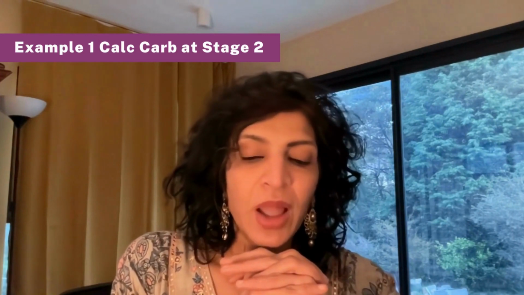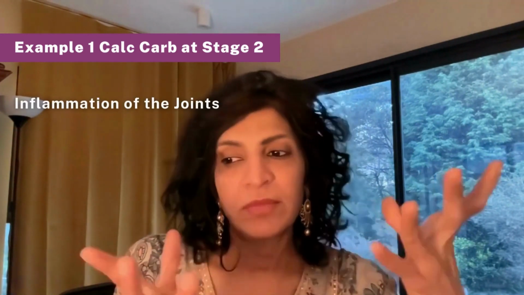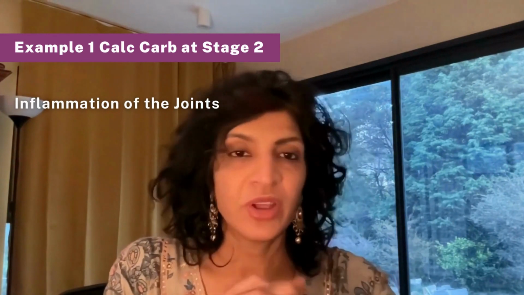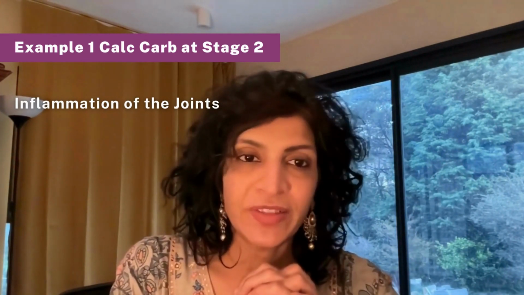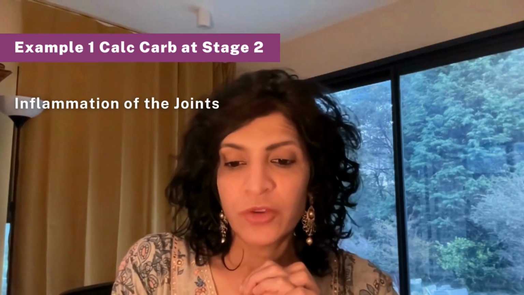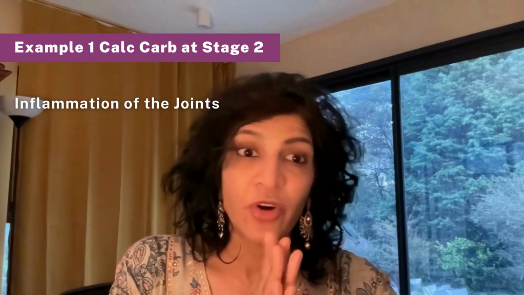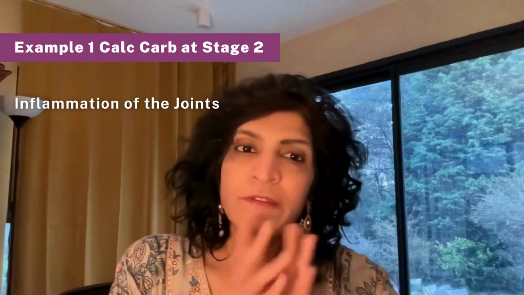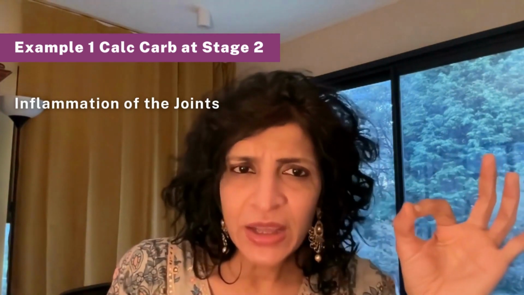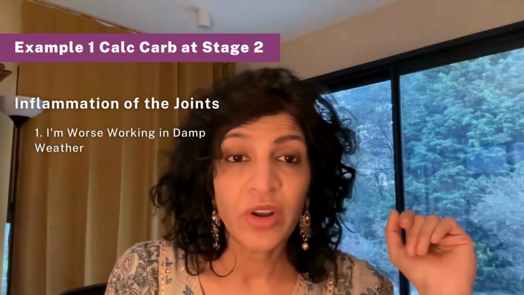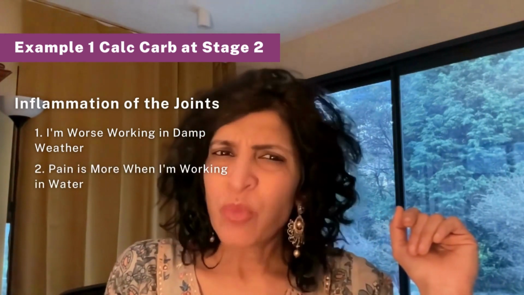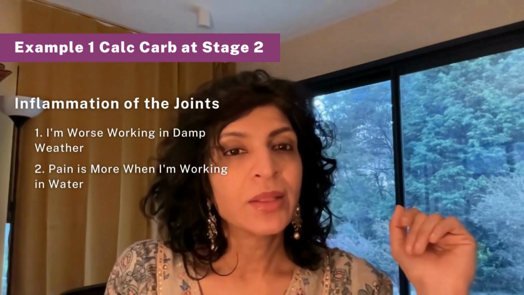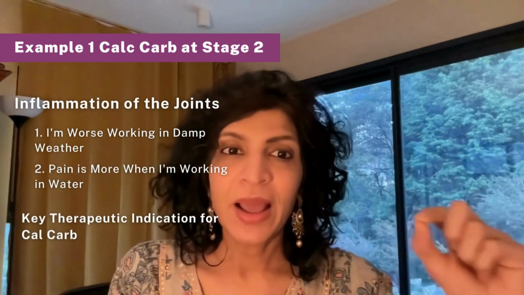So for example, you have a diagnosis of, say, inflammation of the joints. A patient comes with painful knees, right? And you have this inflammation of the joints. This is a diagnosis which could be related to osteoarthritis, it could be rheumatoid arthritis. But in this case, you ask the patient and the patient gives you one key information. It could be a modality, like, say, for example, I'm worse working in damp weather, or the pain is more when I'm working in water. This itself becomes a key therapeutic indication for Calc Carb, right?